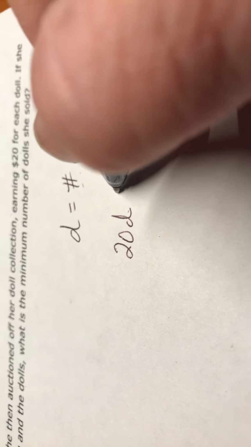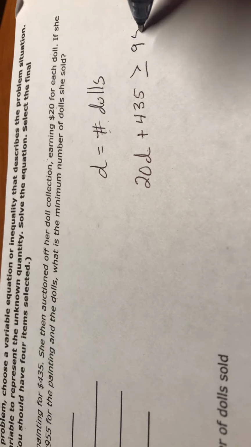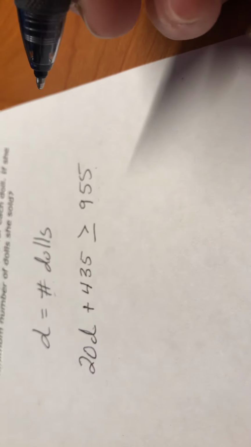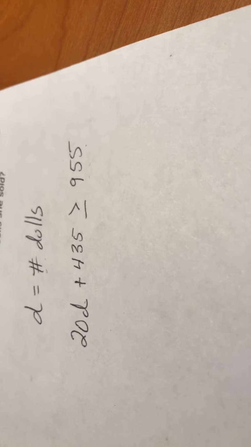So 20 times the number of dolls plus what she got for the painting has got to be at least $955. She may have gotten more, but she got at least that much money. So she probably had a bunch of dolls in there. So there's your equation.